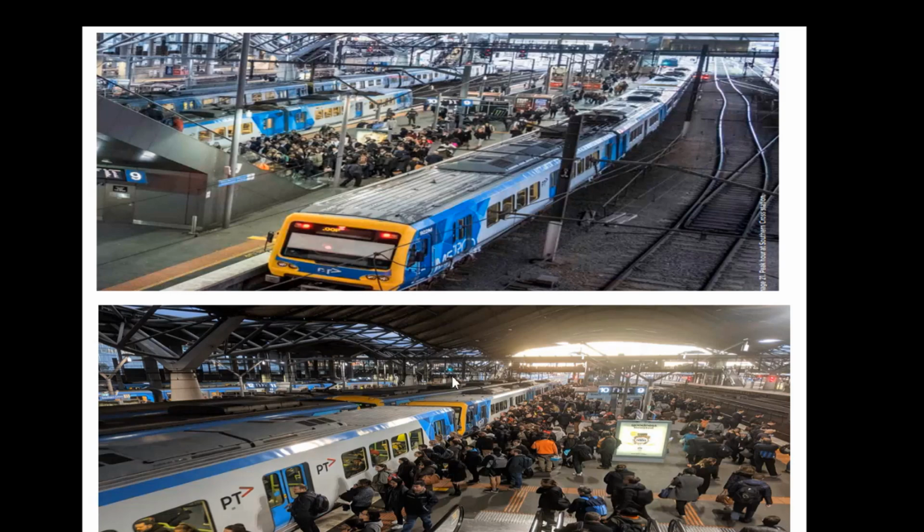Okay. So today's session is all about how we can plan and understand how different trains depart and arrive from different locations at the same time.